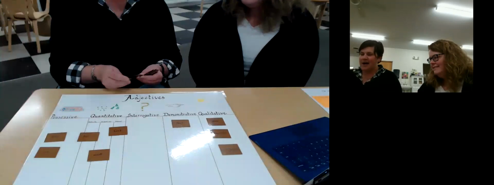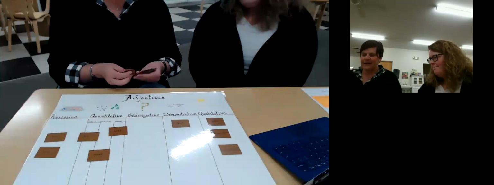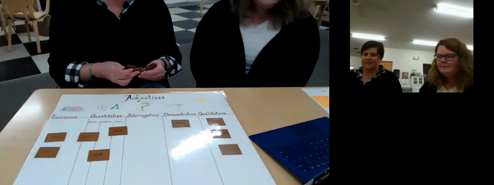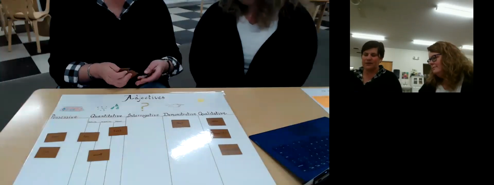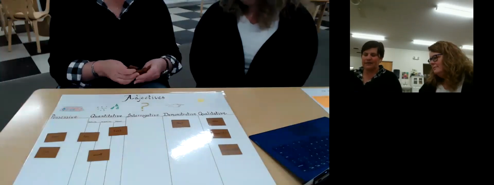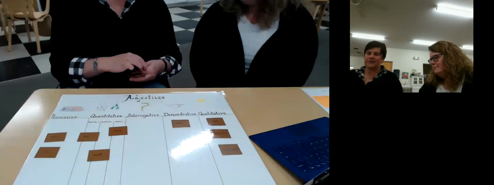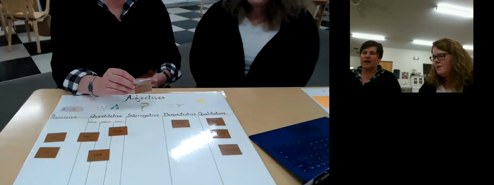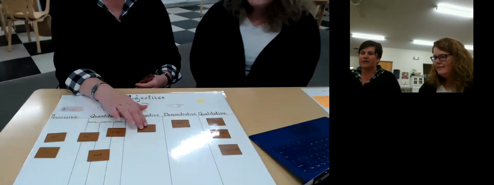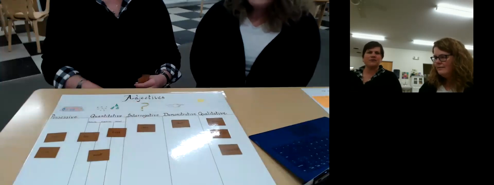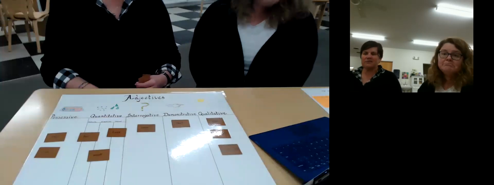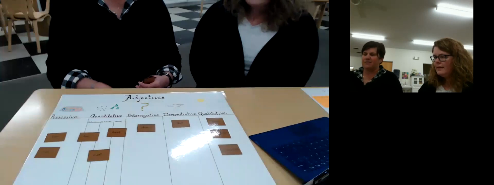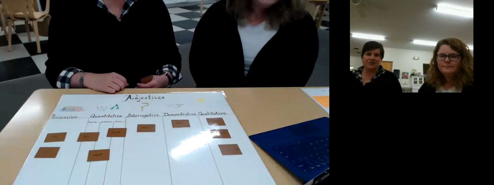You know what I need to find is an interrogative example. Here it is. Whose. That sounds like a question. Yes, it does. Whose books are these? So here are some examples of classifying adjectives.